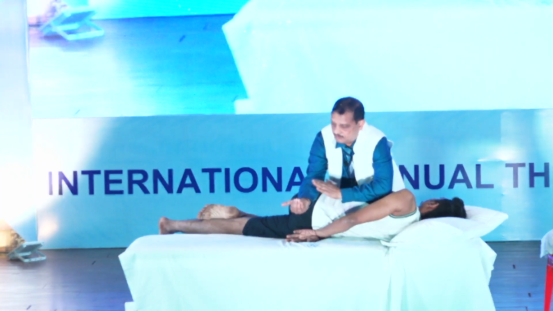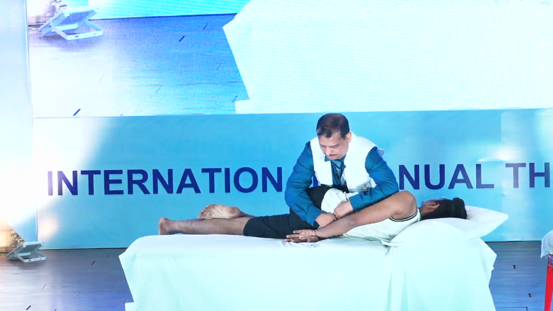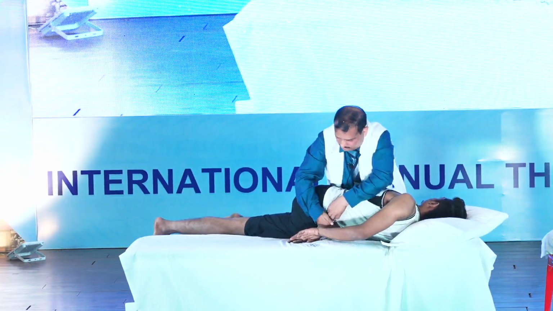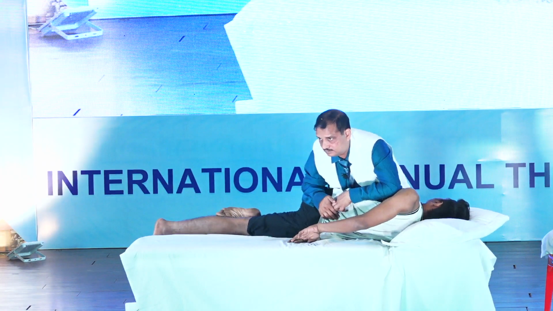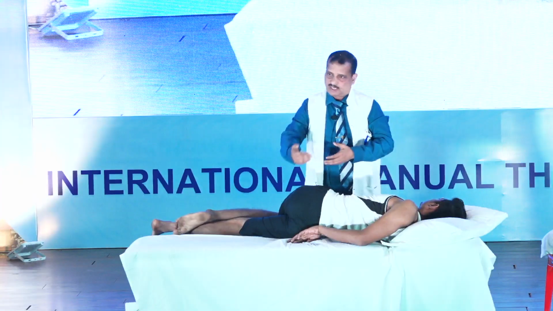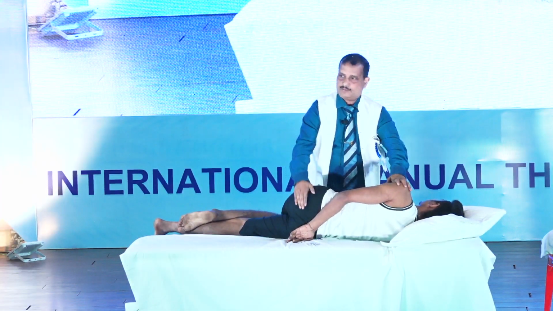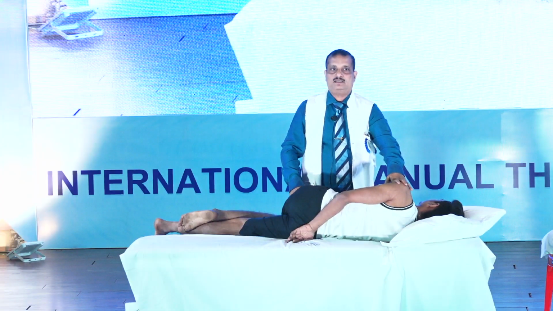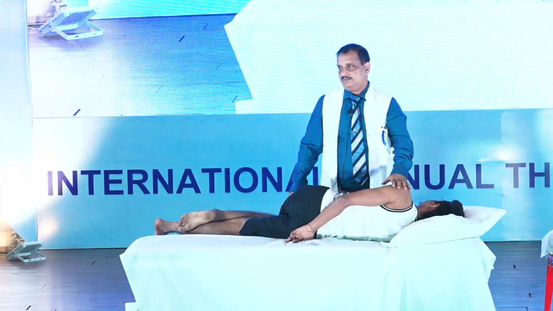The ventral aspect of the forearm is kept at the sacral apex. Relax. Take up the slack and give a thrust there. The thrust is applied again in an anterior and inferior direction to the apex. So, this is the thrust technique for the sacral dysfunction.